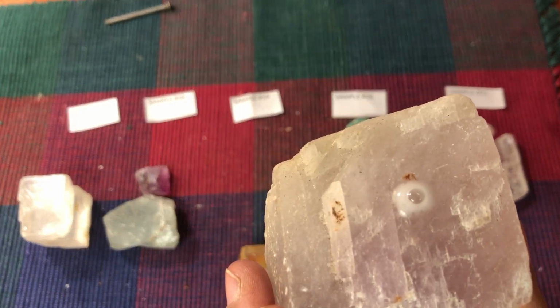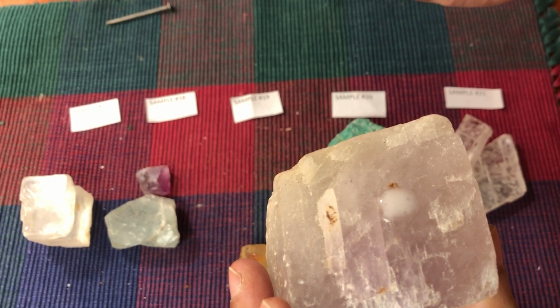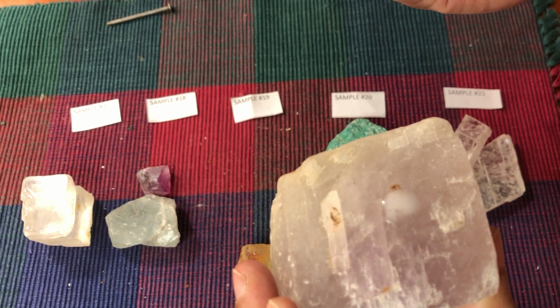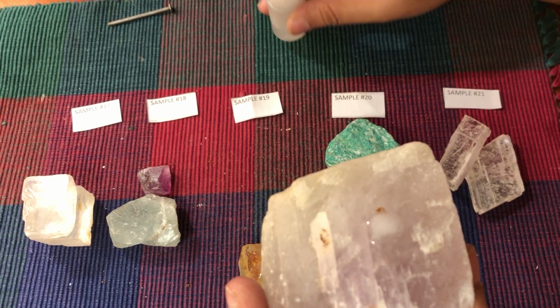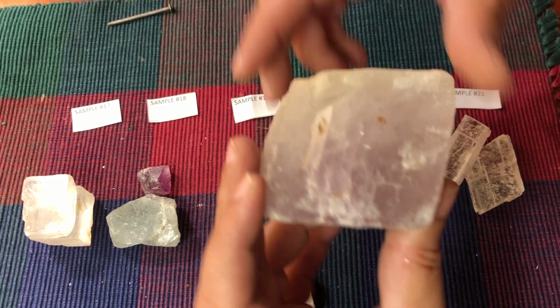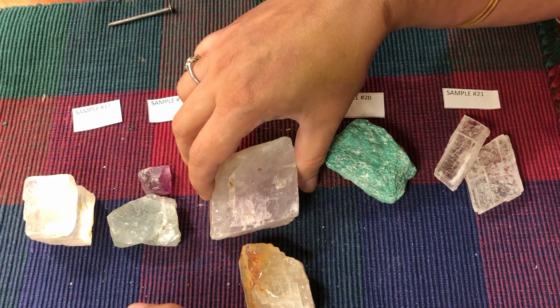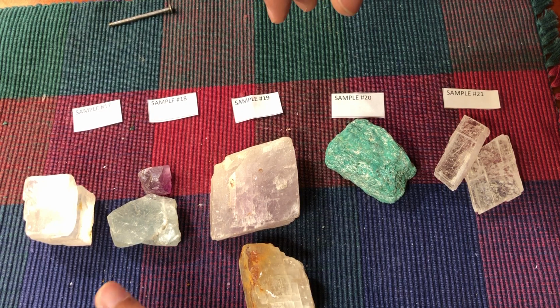What you see is the gases being released by the mineral when it reacts with the hydrochloric acid. The gas is carbon dioxide. So carbon dioxide is coming out of that mineral because this mineral is a carbonate. All carbonates will react with acid and release carbon dioxide.